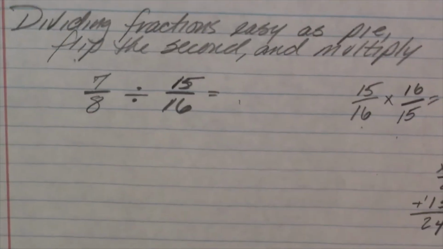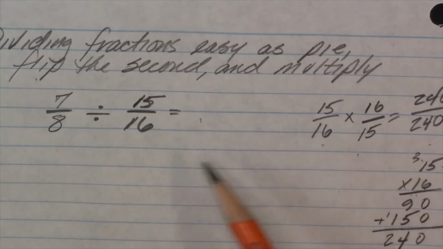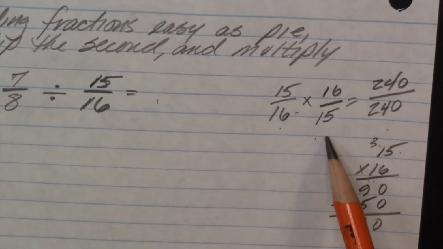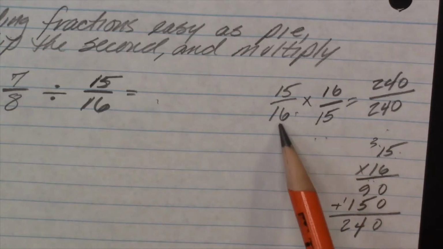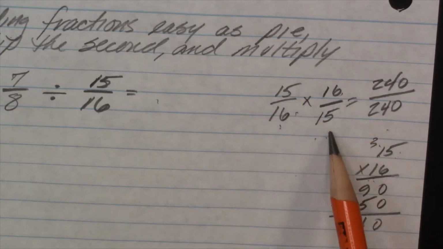Having said that, the song makes it easier. All we did to find the reciprocal, if you compare the two, this is the original fraction. This is the reciprocal of that fraction. My denominator has become my numerator. My numerator has become my denominator.